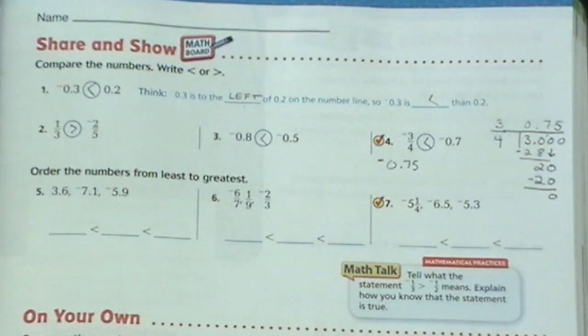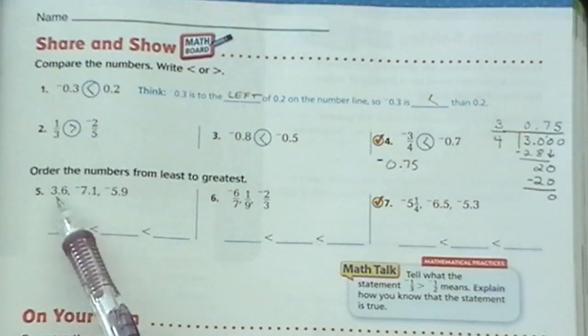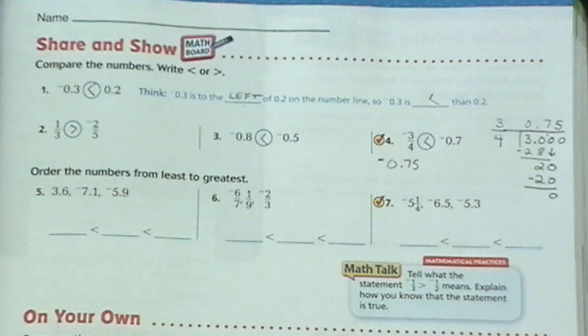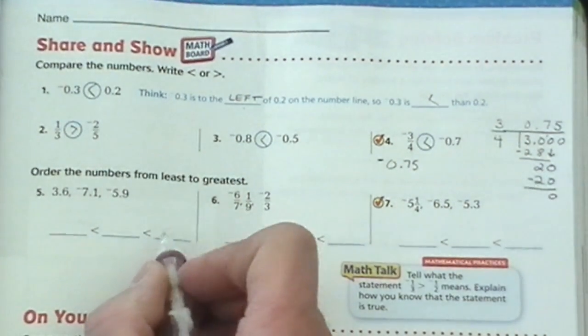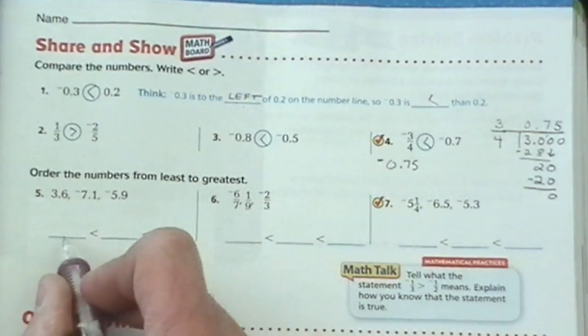Let's look at number 5. Number 5 says we have to order the numbers from least to greatest. We have 3 and 6/10, negative 7 and 1/10, and negative 5 and 9/10. Right away, I see that I have one positive number and two negative numbers. I'm going to take that positive number and throw it as far to the right as I can because we want least to greatest.